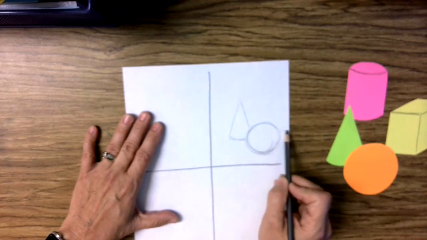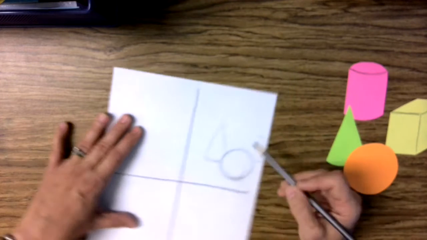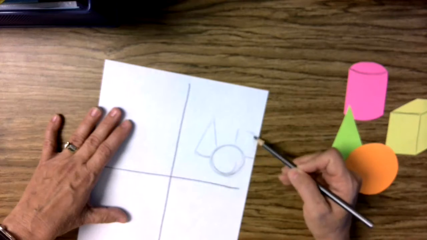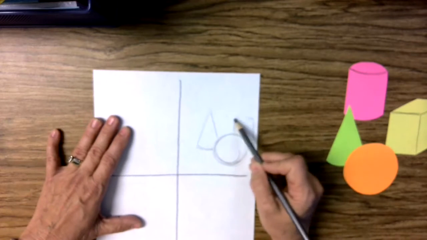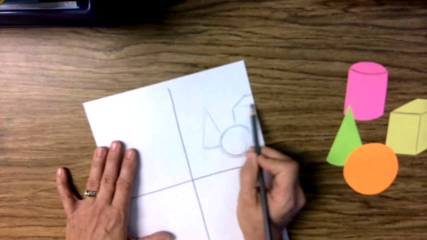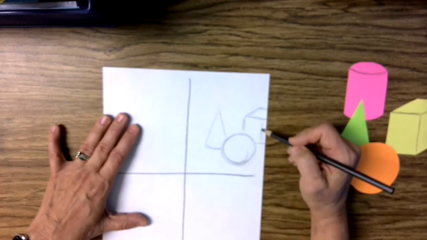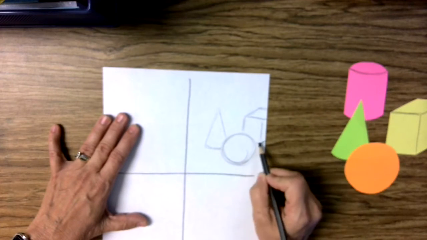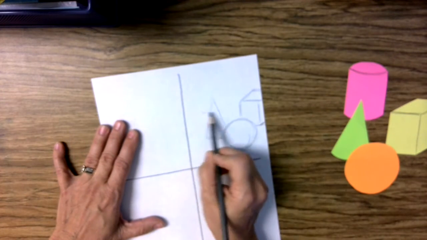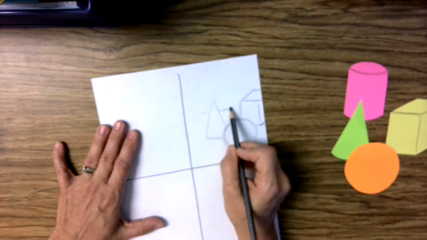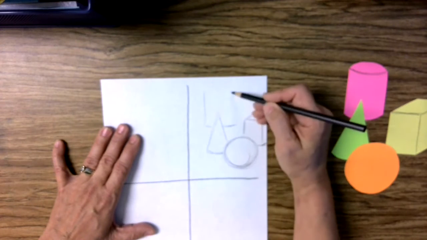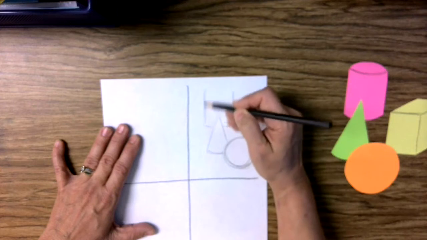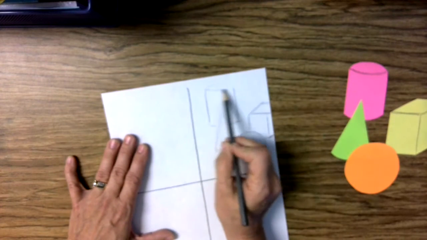The next one would be my cone. And then my cube. It's going off the paper. I didn't plan that very well, did I? But that's okay. I will move it over on the next one. This is all going in your sketchbook, so this is all just practice.